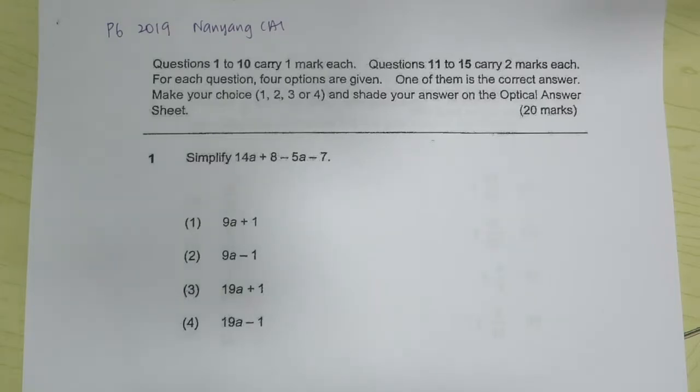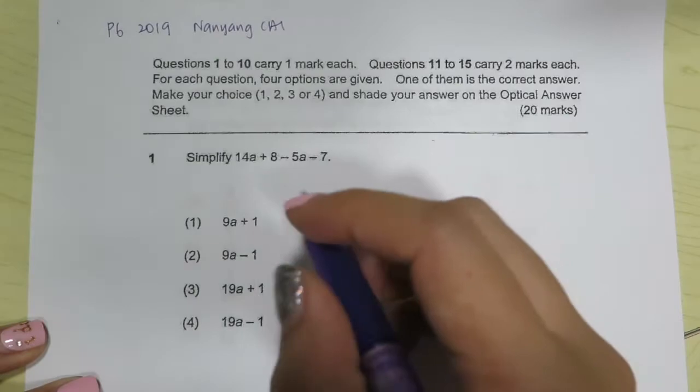So now we will be doing the Nanyang P6 CA1 2019 Paper 1. Okay, so question 1, algebra.